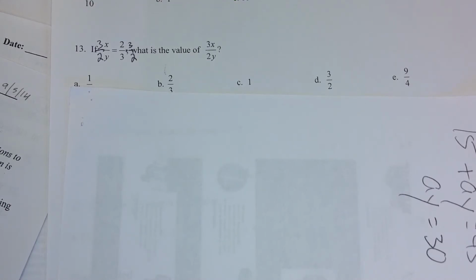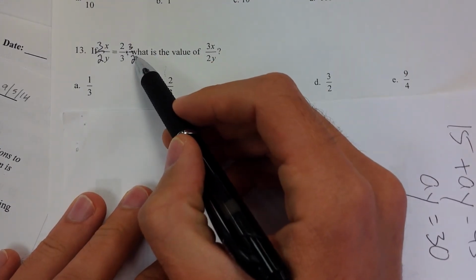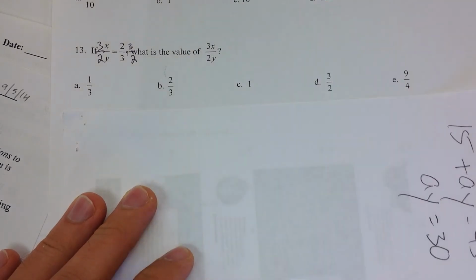You don't even need a calculator if you understand the relationship between 2/3 and 3/2. What's that? Okay, well, what's the value? And why? There you go! Learning has occurred! Okay? 2/3 times 3/2, in other words, 2/3 times its reciprocal must be 1.